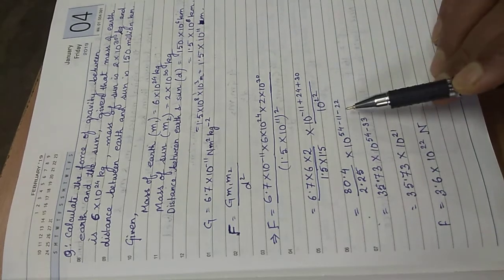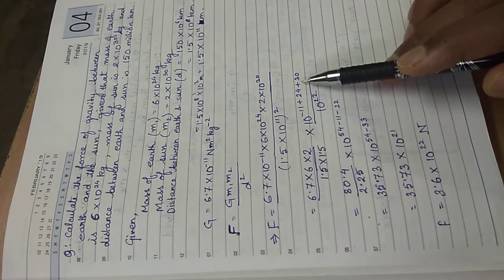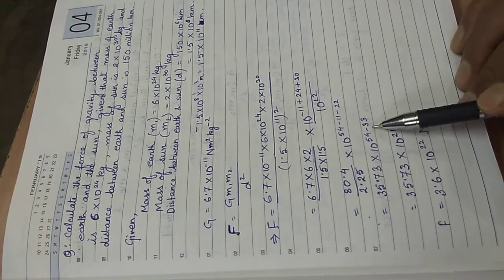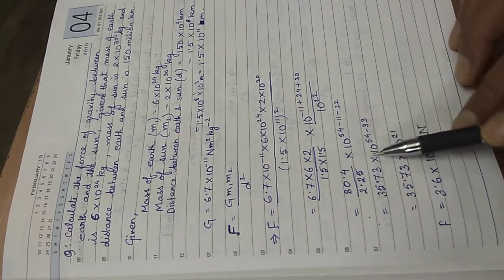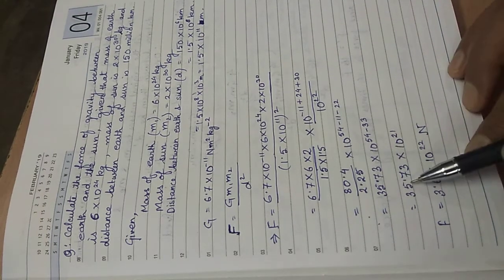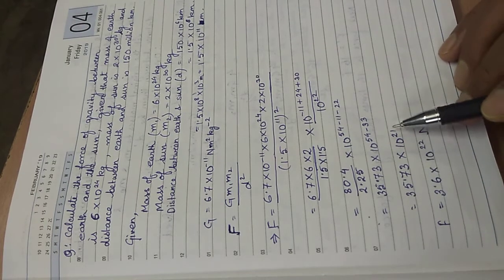If we take it on top, it will become minus 22. So plus 24 and plus 30, that is 54, and minus 11 and minus 22, so minus plus minus, it becomes minus 33. So if you solve this, it becomes a very simple number, 10 to the power 21, and this you calculate, we end up getting 35.73 into 10 to the power 21.